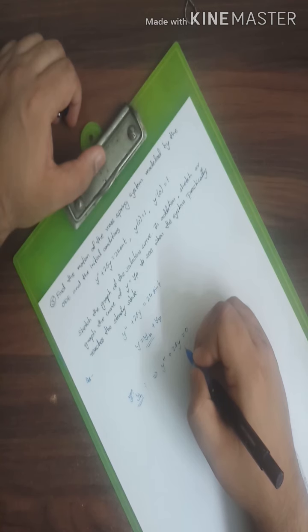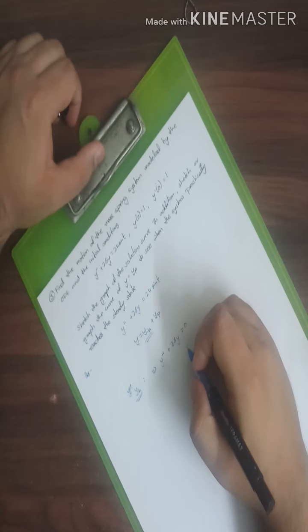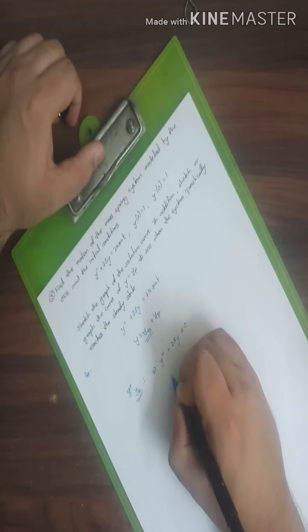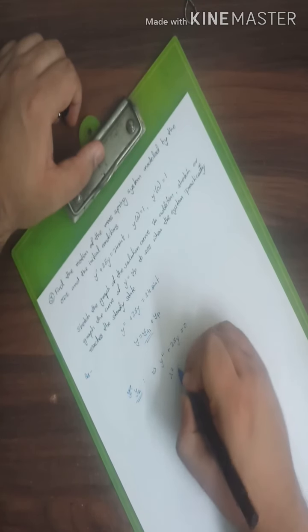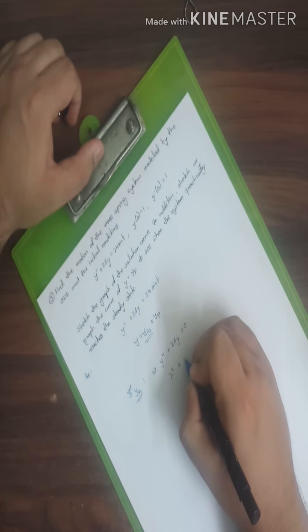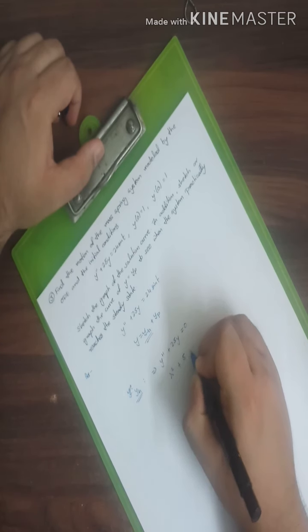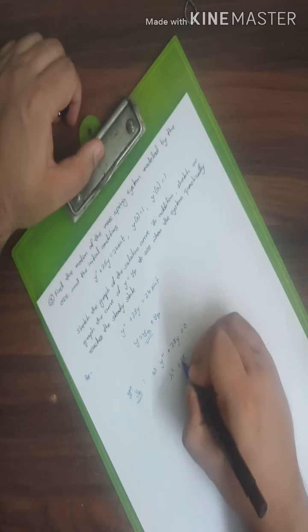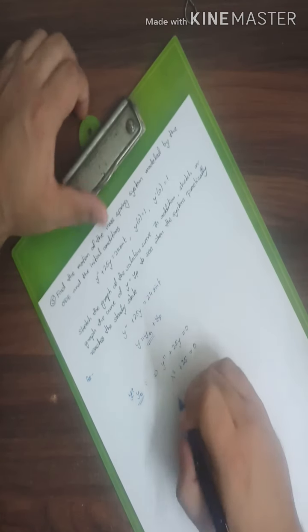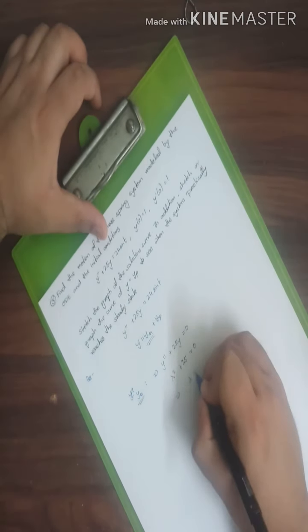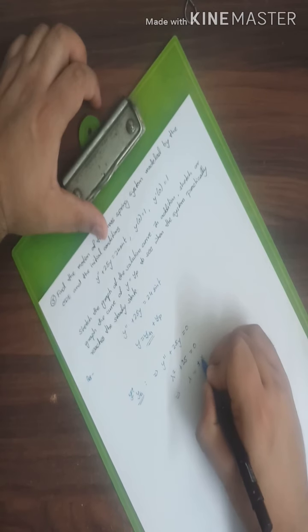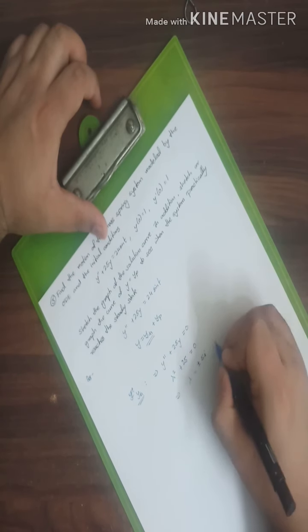So let's write the characteristic equation for this. That would be lambda square plus 25 equal to 0, implying lambda would be plus or minus 5i.